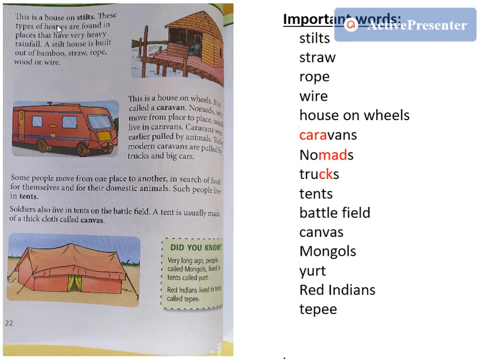This is a house on stilts. These types of houses are found in places that have very heavy rainfall. A stilt house is built out of bamboo, straw, rope, wood, and wire. Why do we need such kinds of houses in places where they have very heavy rainfall? Because in such areas, usually they get floods.